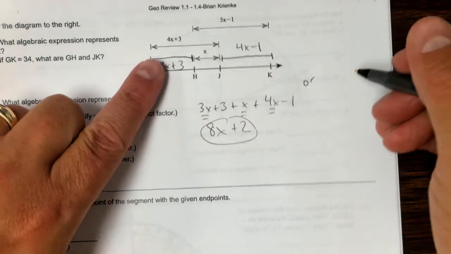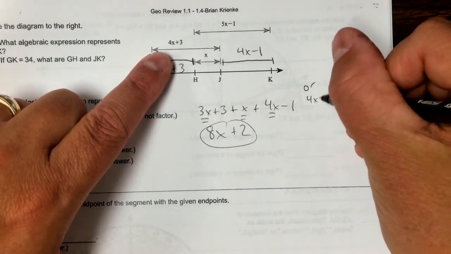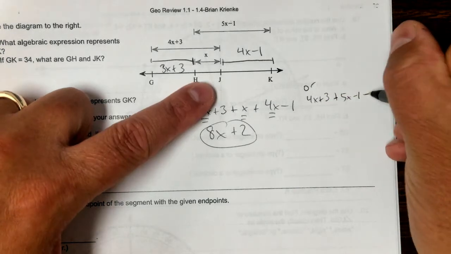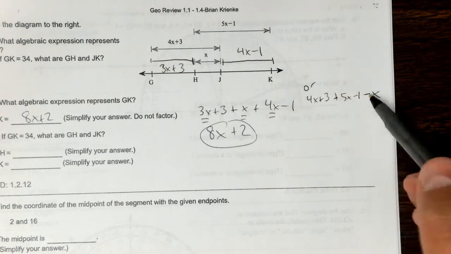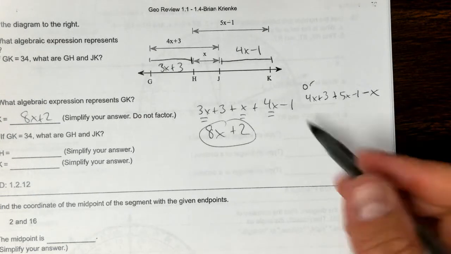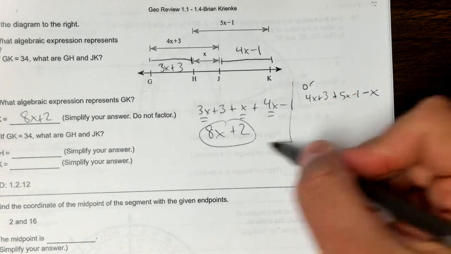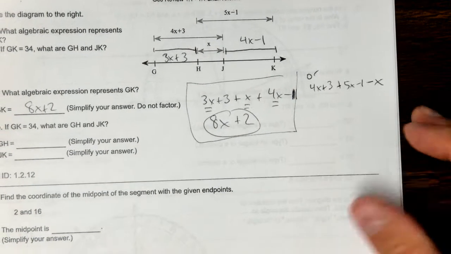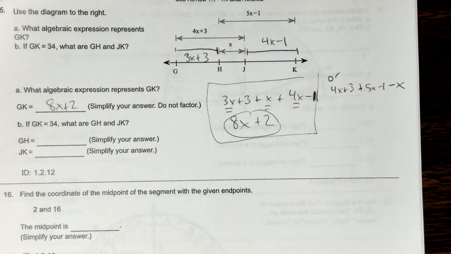To me, that's so much easier than a different way I worked it. The other way I did it was I just said 4x plus 3 plus 5x minus 1 and then minus x. But I don't think that's as desirable. I like this way better. But do whatever you want. Any questions on that part?